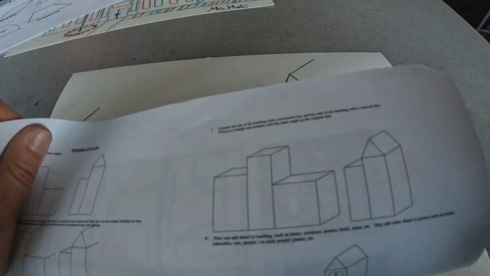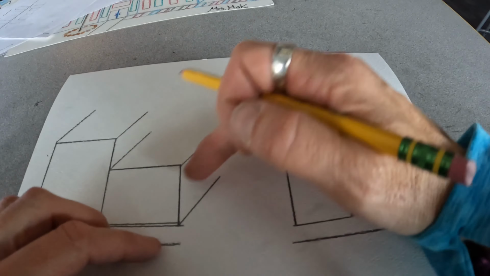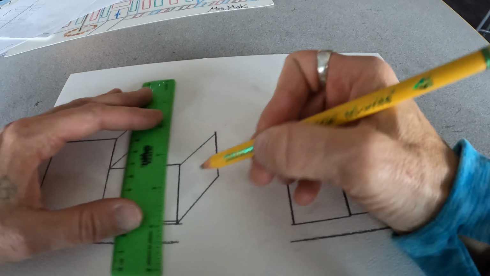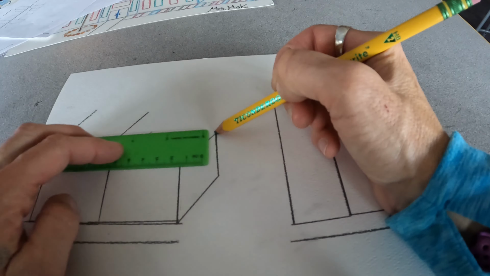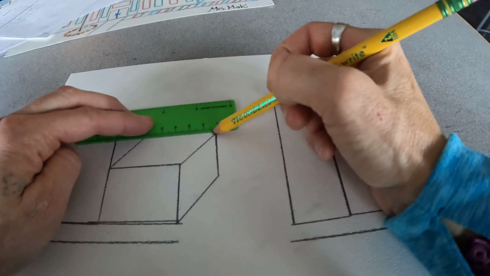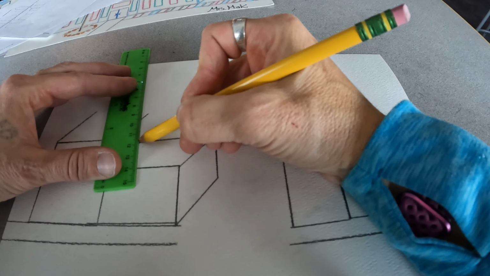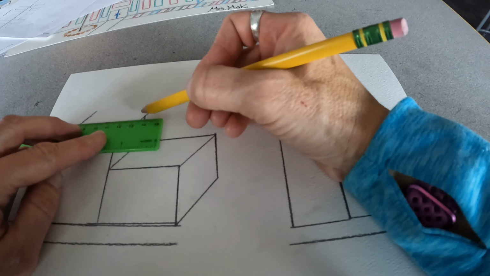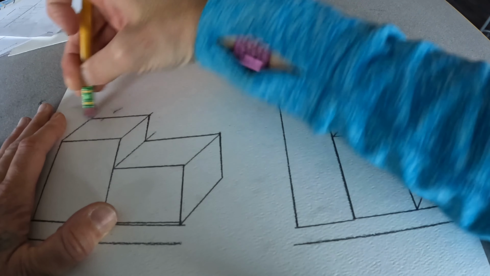And then the last step is connecting the back line back here with a parallel line to the front line. This line is parallel to this line. So these lines should be parallel, these lines should be parallel. When I go back, if this line is going this direction, I want this one to go the same way. When I come back to this line, I want to go so that this line is parallel to the line in front of it here. And same thing back here. I'm going to go up so that this line is parallel to this line, and this line is parallel to this line. And then I go back and I erase.